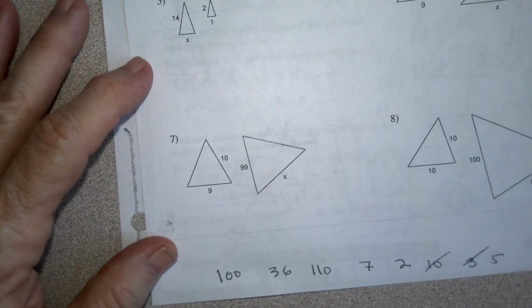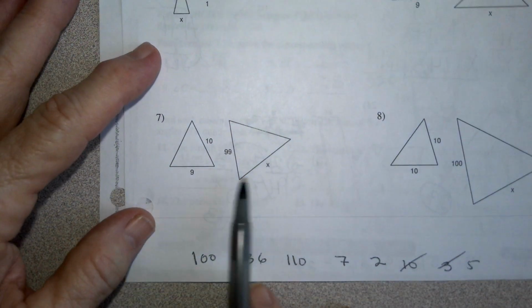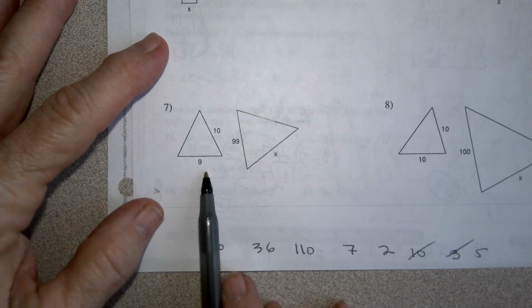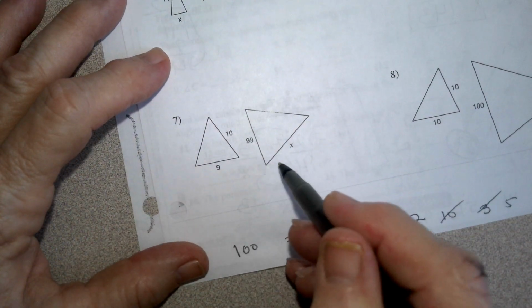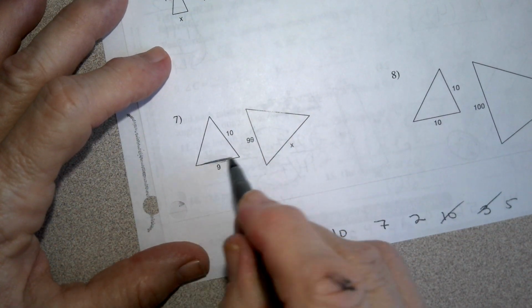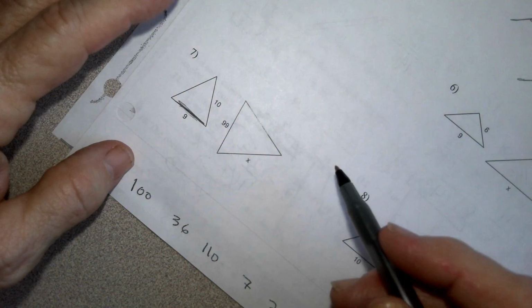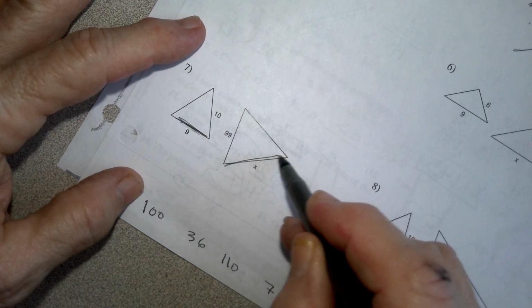Okay, but let's go down to these two. Because these, and then you don't have to do the rest. This one here, what's that? So here's my smallest. And so I'm going to look around this. It looks like this is the smallest.